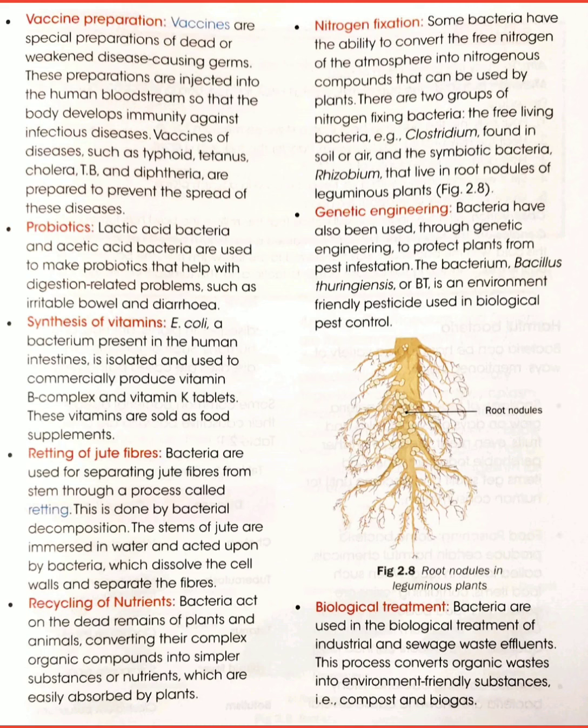Nowadays, bacteria have also been used through genetic engineering to protect plants from pest infestation. One of the important examples is Bacillus thuringiensis or BT, which is an environment-friendly pesticide used in biological pest control. Some bacteria help in producing biogas, which is an excellent fuel for cooking and lighting up our houses. And even some bacteria decompose the organic wastes and are used in sewage disposal plants.